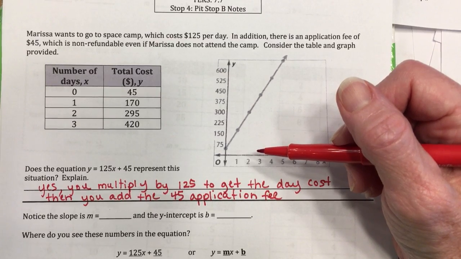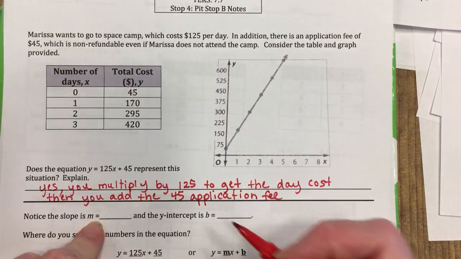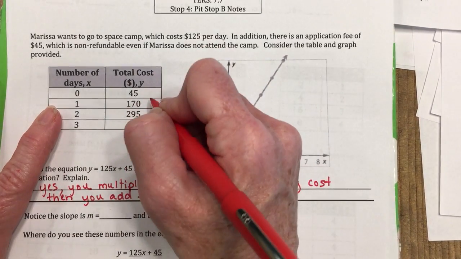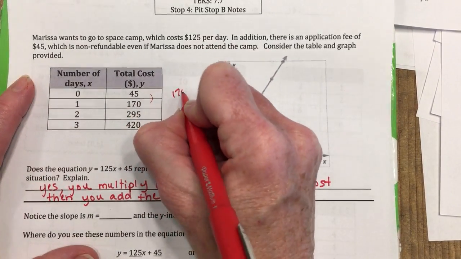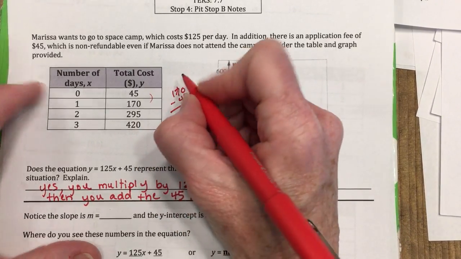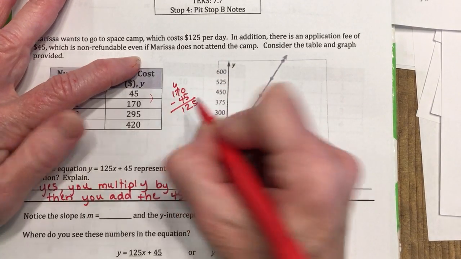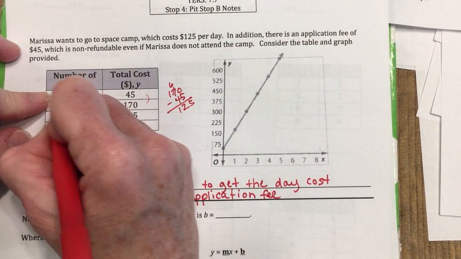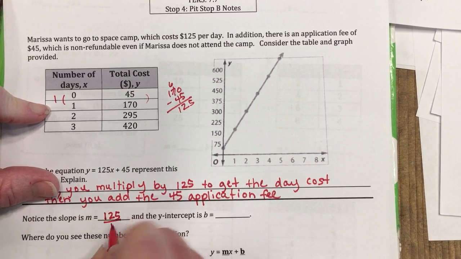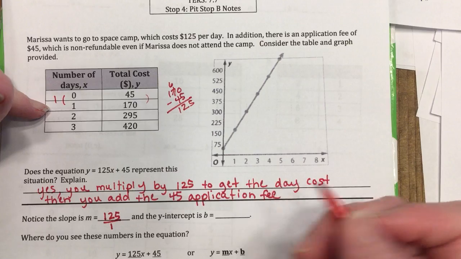All right, what we want you to notice is that m is the difference in the y, from here to here. So 170 minus 45, change in the y, which would be 125, over the change in x. How much did this change? 1. So the change in y over the change in x is 125 over 1, or just 125.